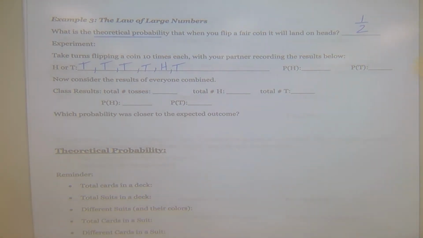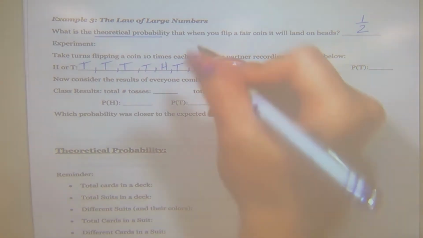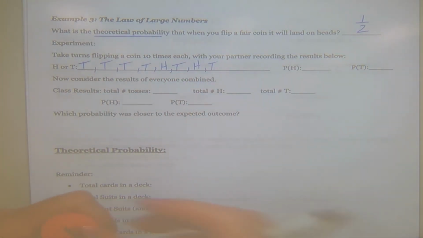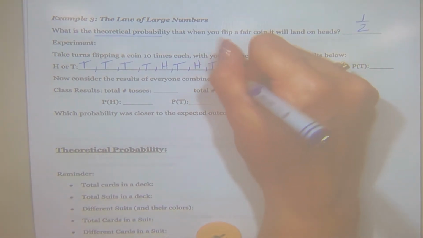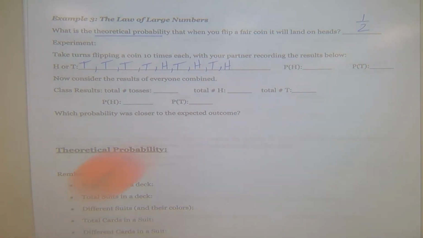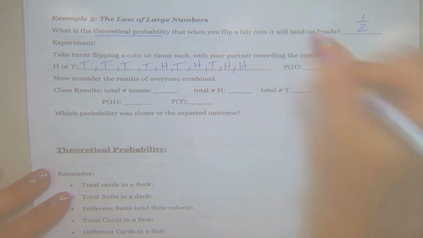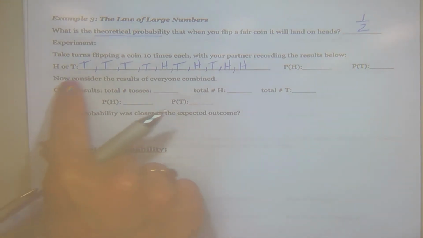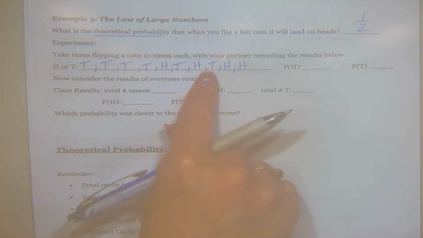You're doing your coin flip at home. I'm just giving you some data so that we can compare it. That's 8, 9, 10. Okay. Now I've got my numbers, you've got your numbers. We each flipped our coin 10 times. 1, 2, 3, 4, 5, 6, 7, 8, 9, 10.